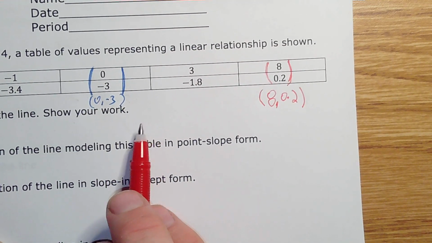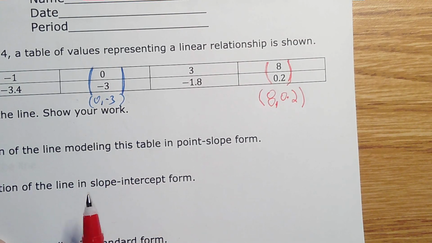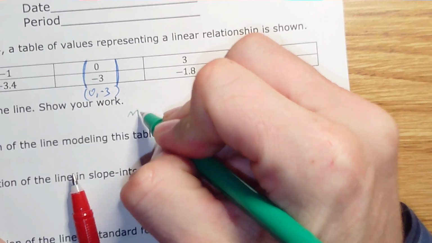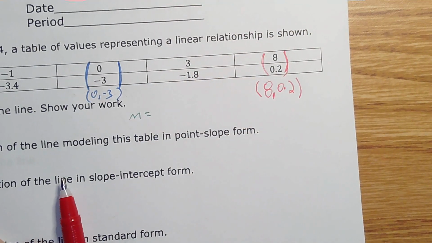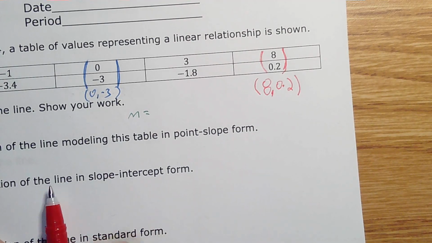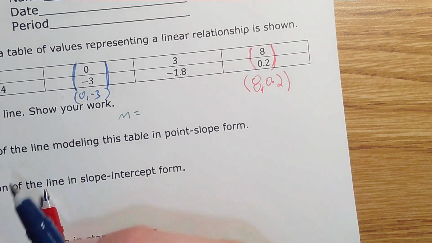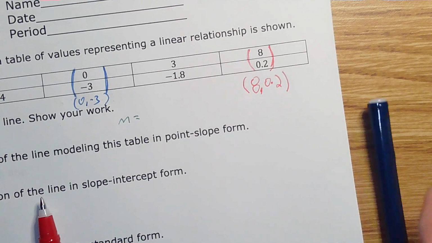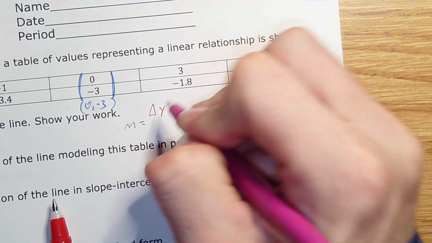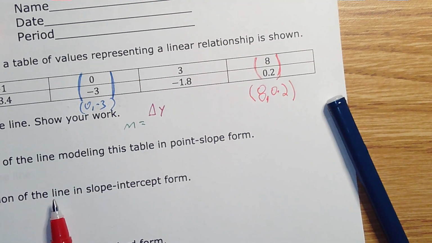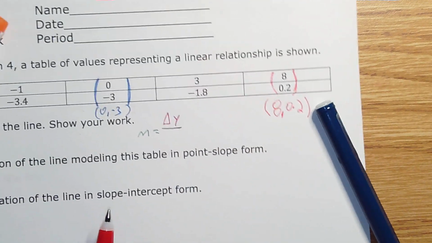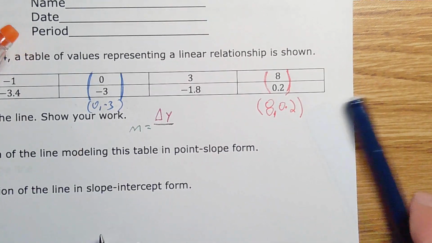So we've got to figure out the slope of the line. Remember that slope, I'll make my slope green, equals your change in y, I'll make my change in y burgundy, divided by my change in x, I'll make that orange.